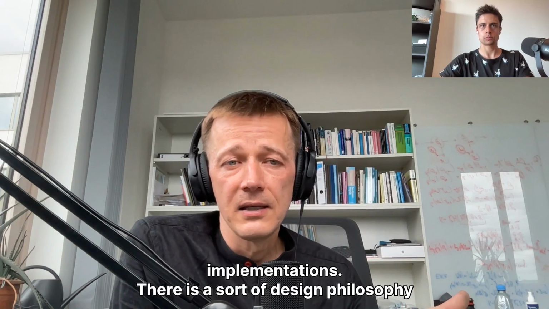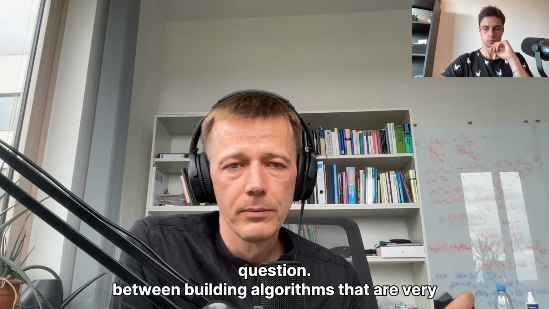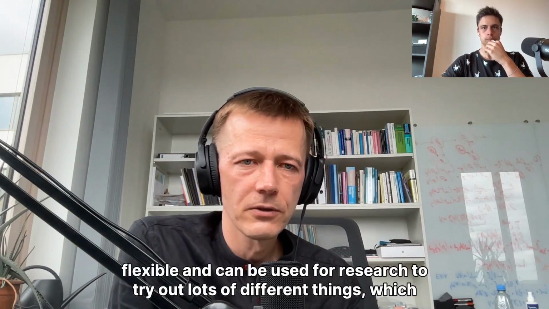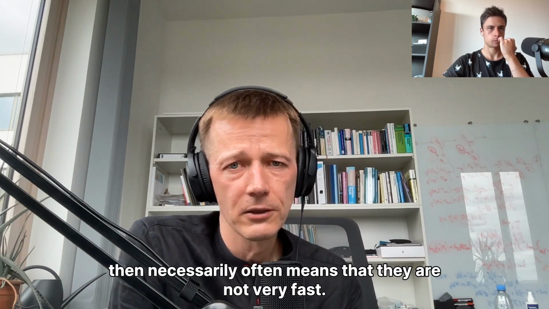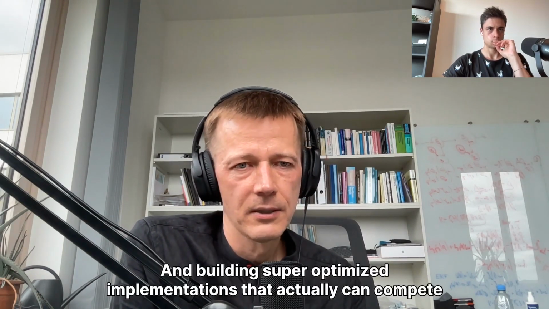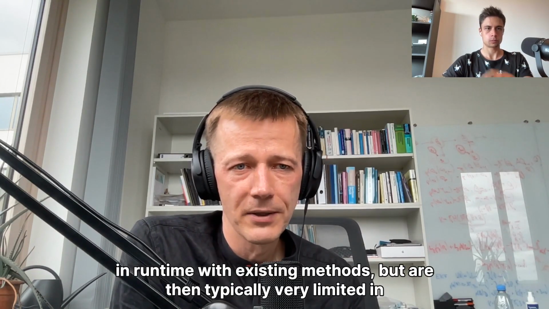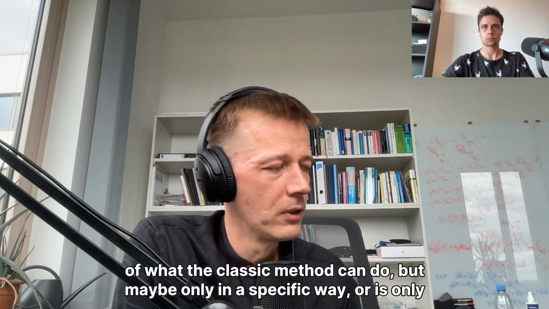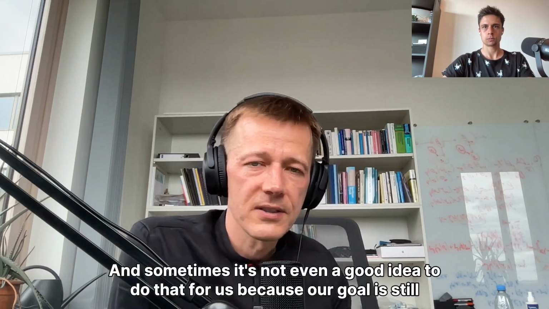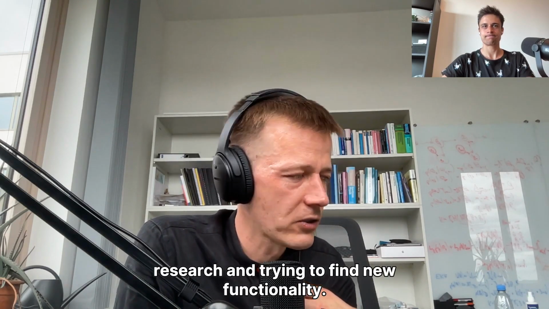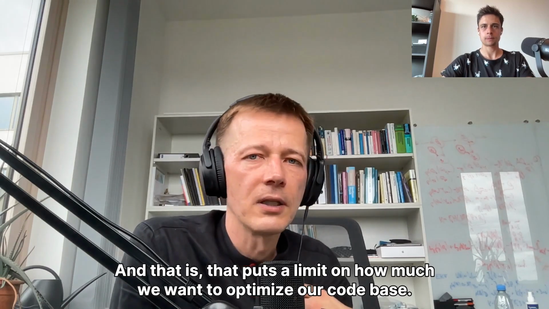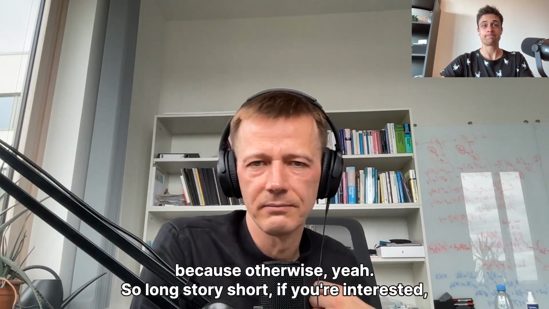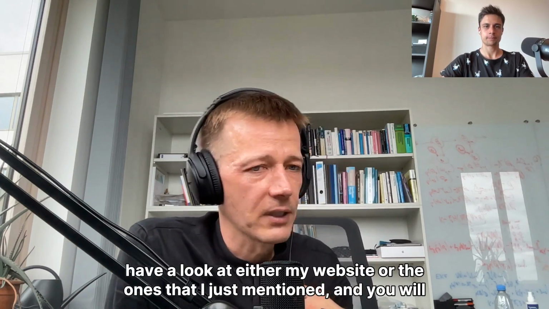There is a sort of design philosophy question between building algorithms that are very flexible and can be used for research to try out lots of different things, which then necessarily often means that they are not very fast, and building super optimized implementations that actually can compete in runtime with existing methods, but are then typically very limited in specifically what they can do. They might still add functionality on top of what a classic method can do, but maybe only in a specific way, or is only possible to use in a particular specific way. And sometimes it's not even a good idea to do that for us, because our goal is still research and trying to find new functionality, and that puts a limit on how much we want to optimize our code base.